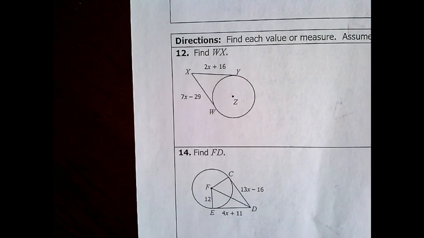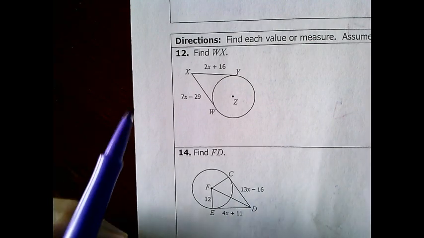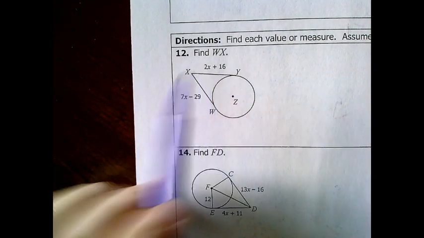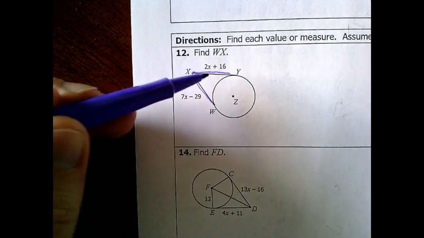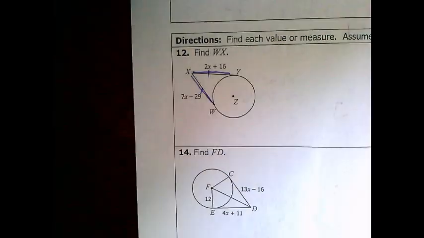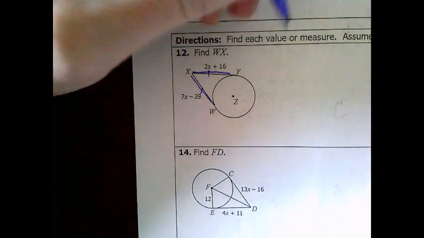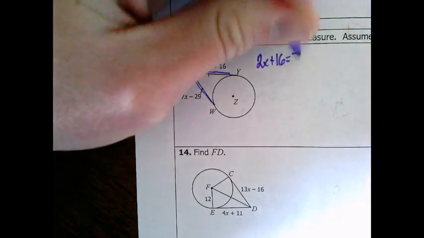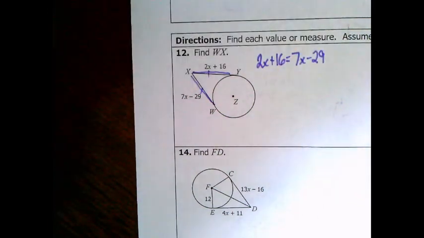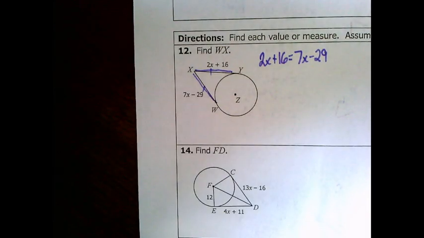Okay, we talked about this in class too. It's in your notes. But anytime you have tangents that touch at a common point outside the circle, they're equal to each other. So I'm just going to do this problem. 2x plus 16 equals 7x minus 29. Oh, this one says find WX, so we're going to have to plug back in.